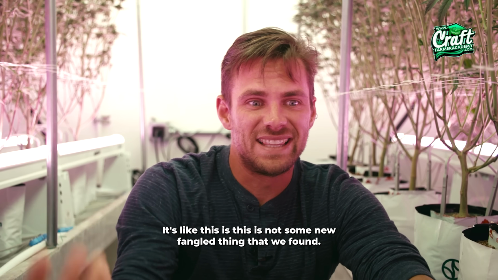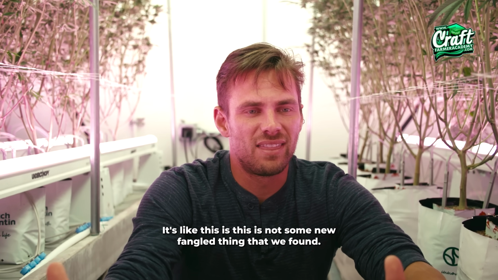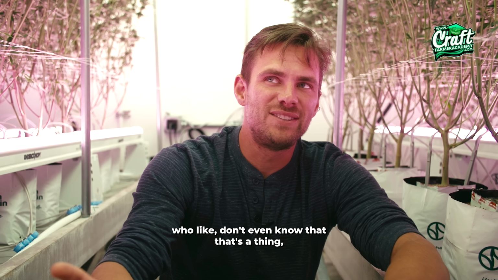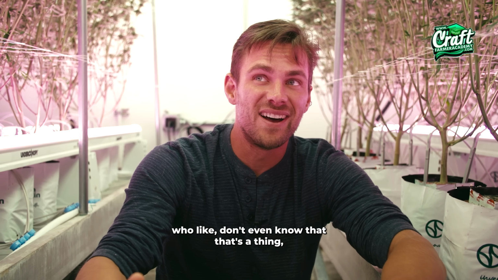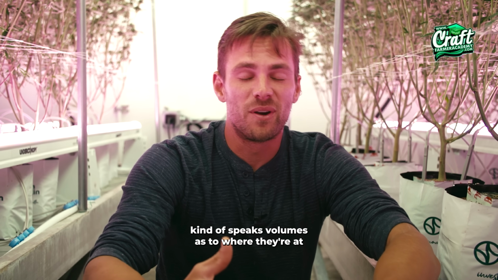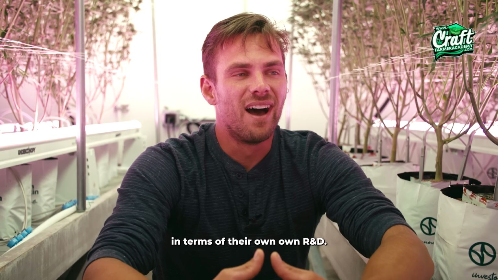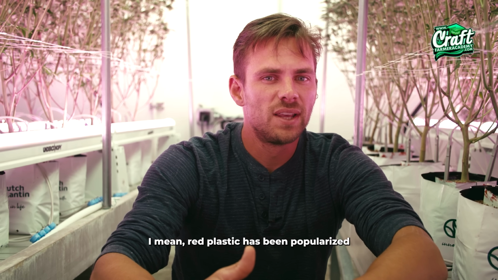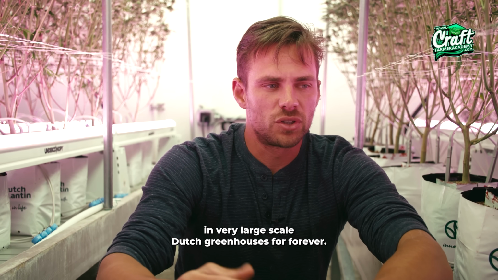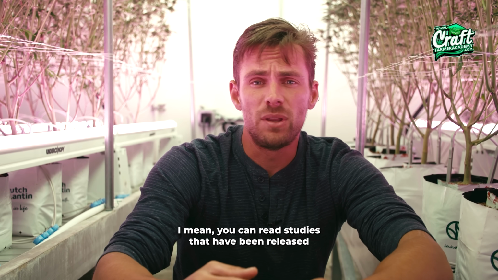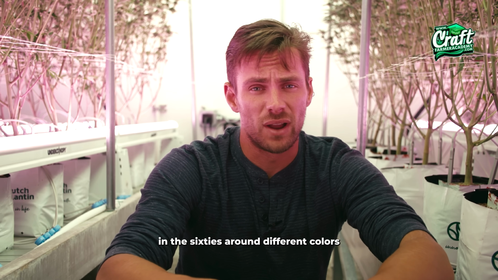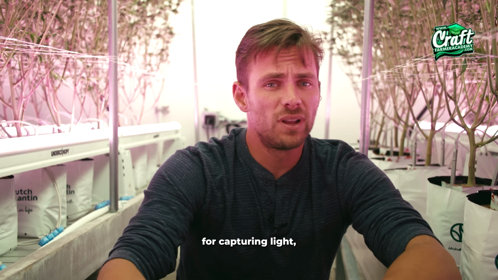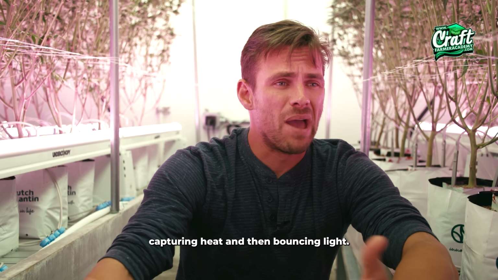This is not some newfangled thing that we found, and for the competitors out there who don't even know that's a thing, that kind of speaks volumes as to where they're at in terms of their own R&D. They've been doing this for the longest time. Red plastic has been popularized in very large scale Dutch greenhouses forever. You can read studies released since the 60s around different colors for capturing light, capturing heat, and then bouncing light.